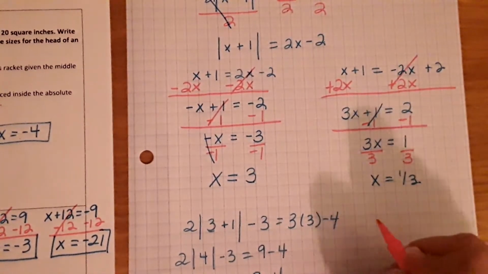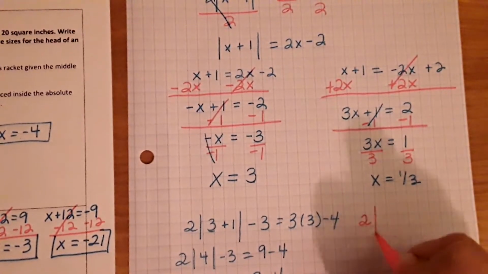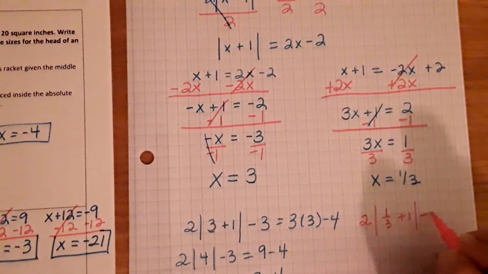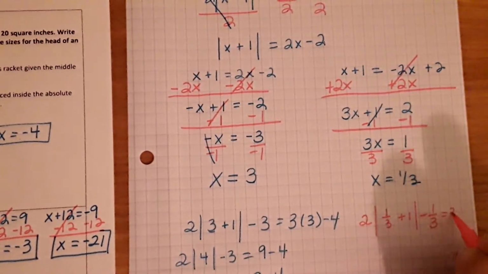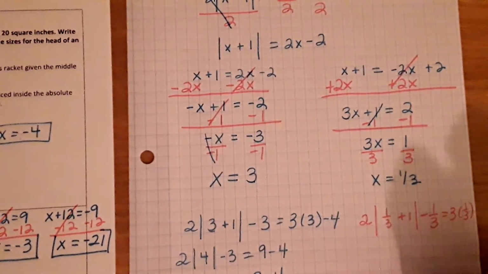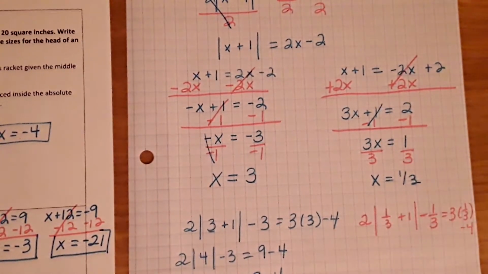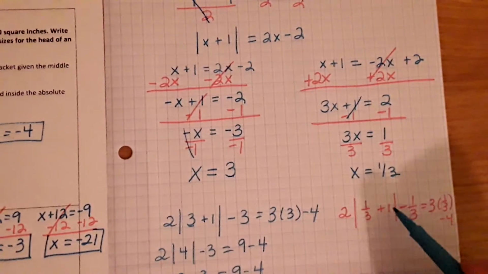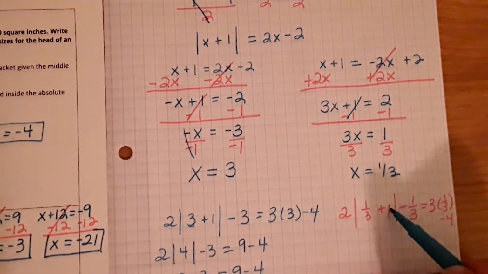Let's check 1/3. So now I have 2, 1/3 plus 1 minus 1/3 equals 3 times 1/3 minus 4. I ran out of room. I'm so sorry. Okay, so you guys remember in that one problem, very first problem, 1 over 1 is 1.